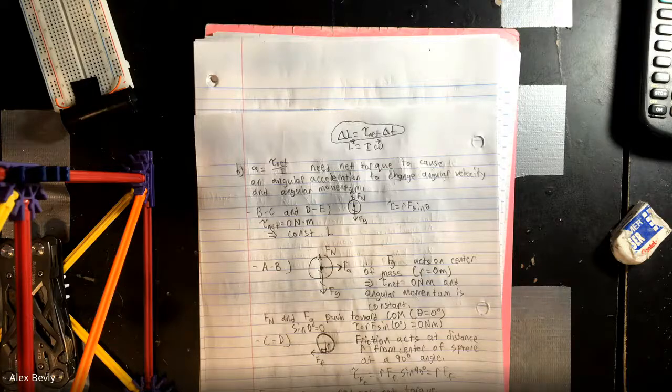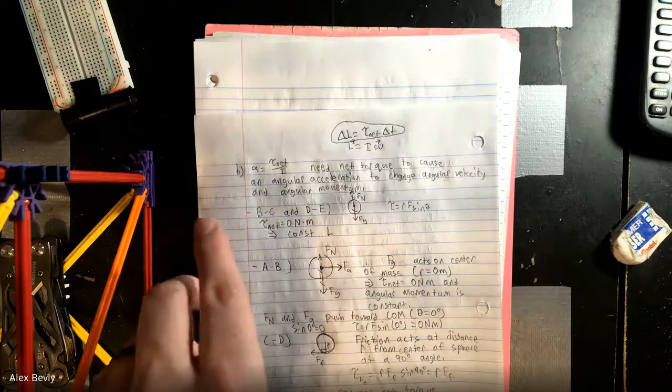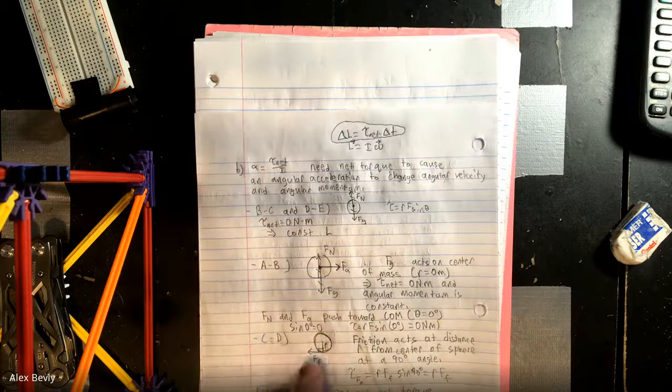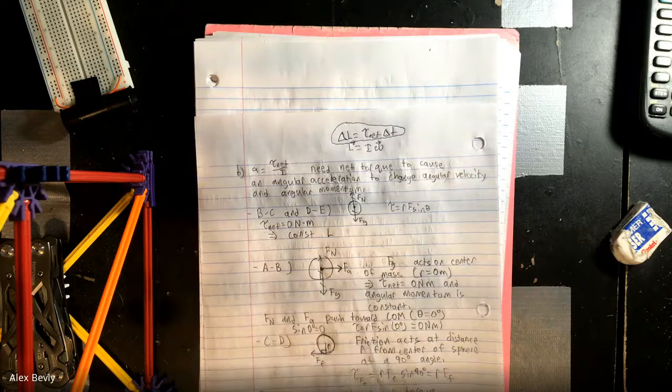So we can write that out. And then we can get to here and we can say A to C and D to E, all forces act towards or away from the center of the sphere, and the net torque is 0. And the angular momentum is constant. C to D has frictional force, which is the only force acting at a distance from the center of mass at a non-zero angle to the radius, which causes the net torque. And if we have a net torque, then our angular momentum will change.